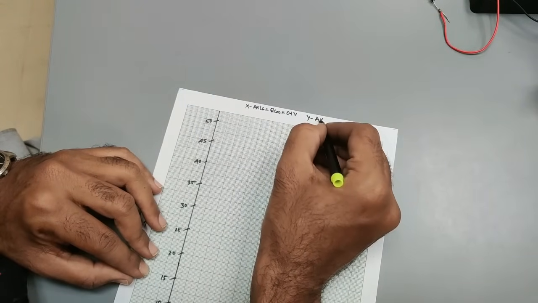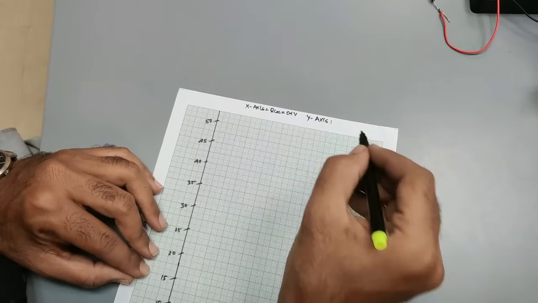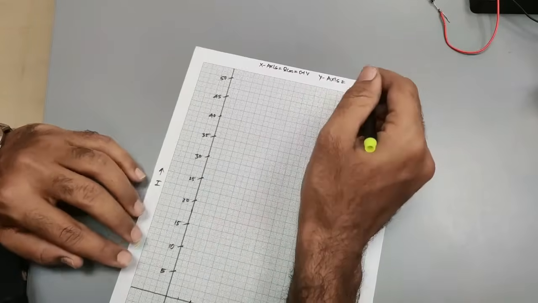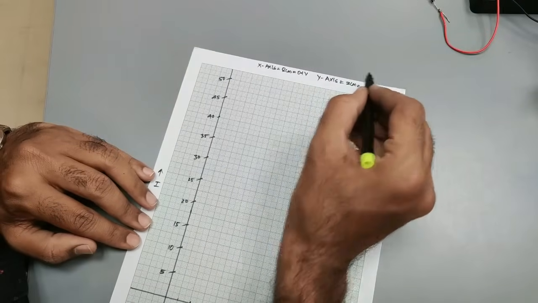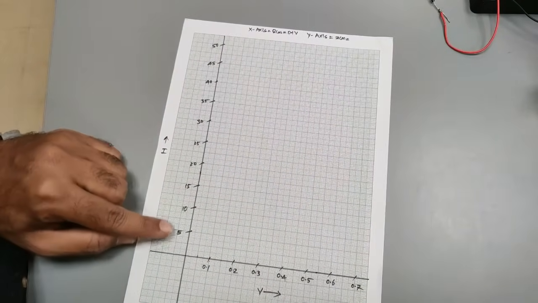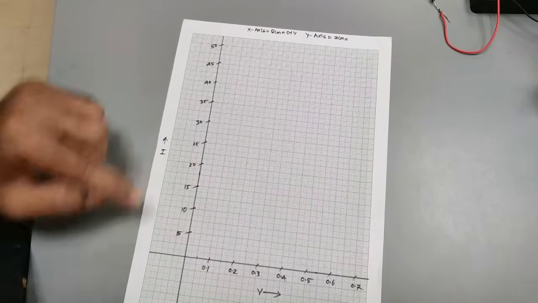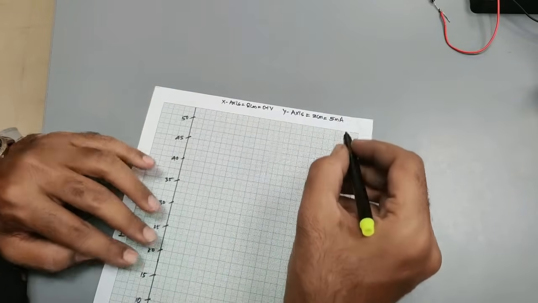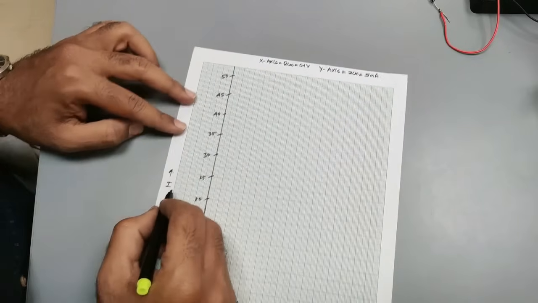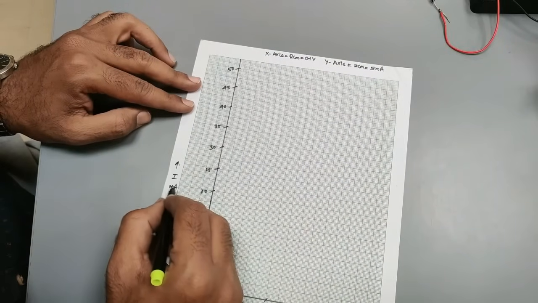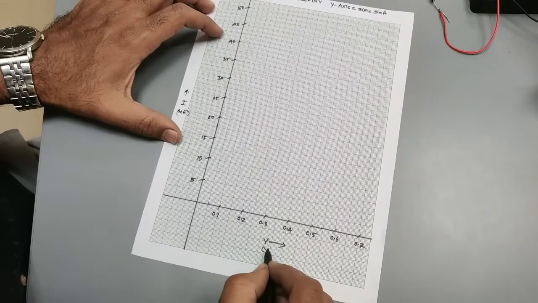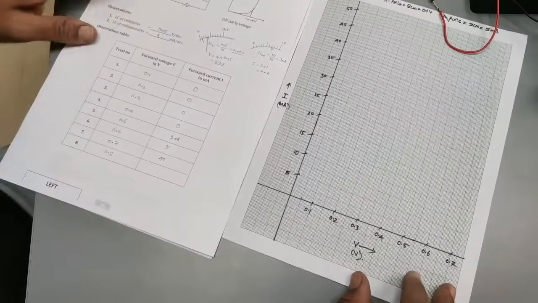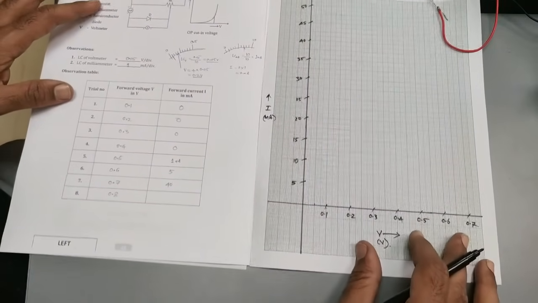Similarly, for y-axis, if you want to write the scale, you can check here also. For every 2 centimeter, I have taken one value. So 2 centimeter equals 5, 10, 15, 20, I have increased by 5. So write this as 5 milliampere. Write in whichever unit the current is. Current is in milliamperes. Voltage is in volts. Correct? Okay, now plot the values here. You can just see how to plot the values here.